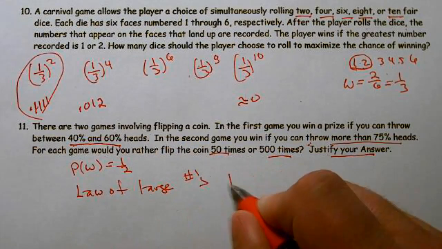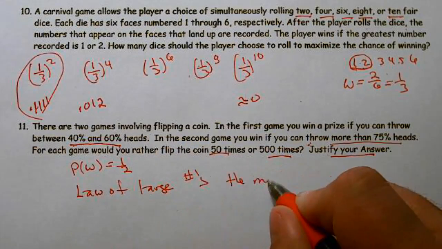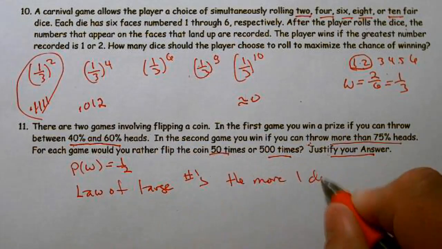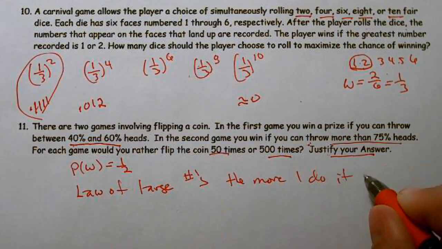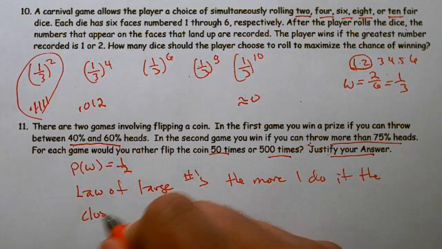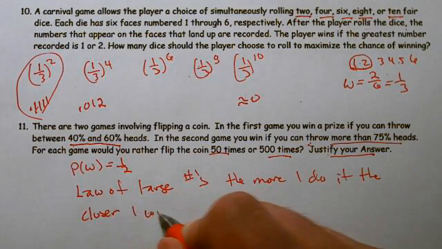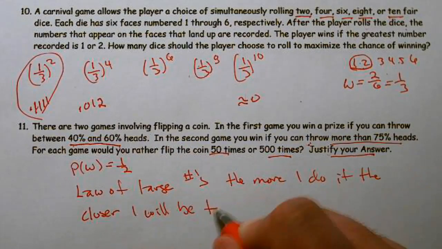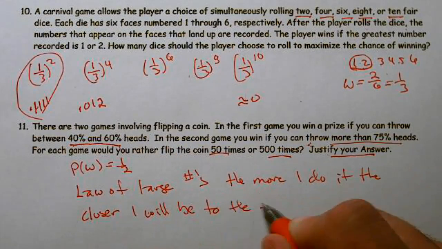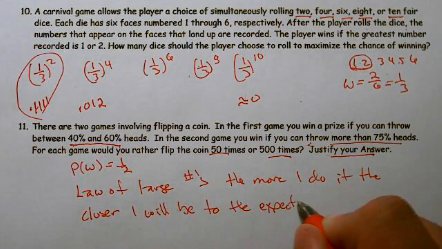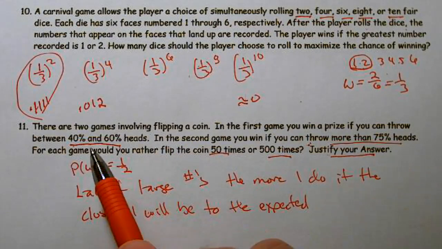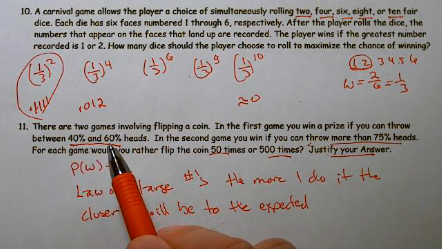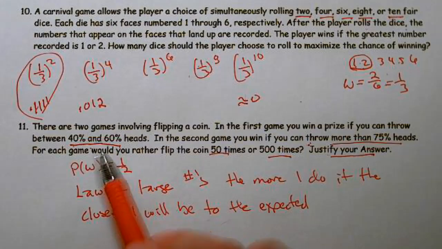the more I do it, the closer to the expected. The expected. Well, in this case, if I want it to be between 40 and 60%, well, 50% is there. And so the more I do it, the closer I'll be.